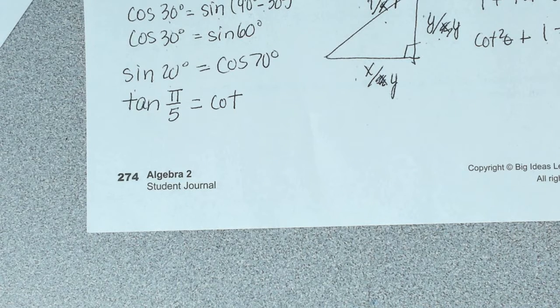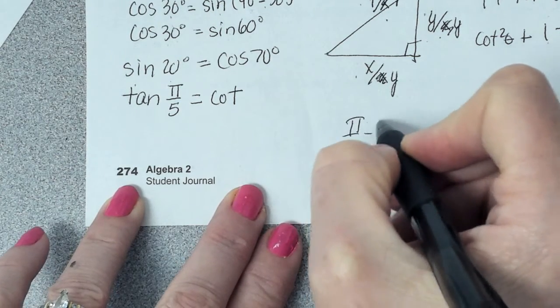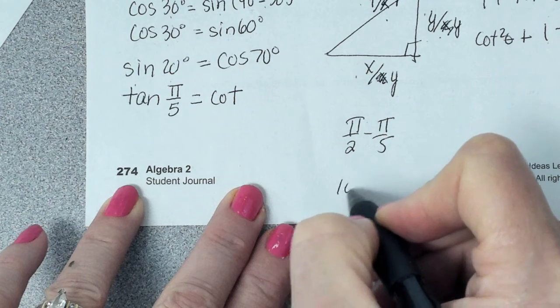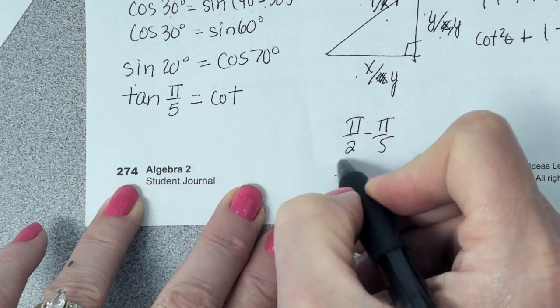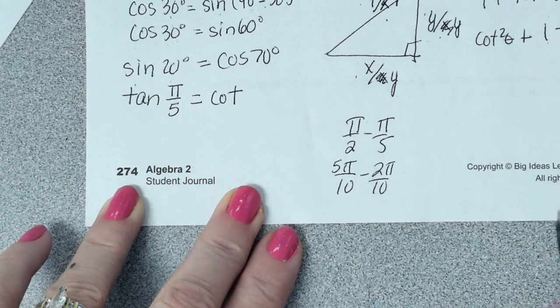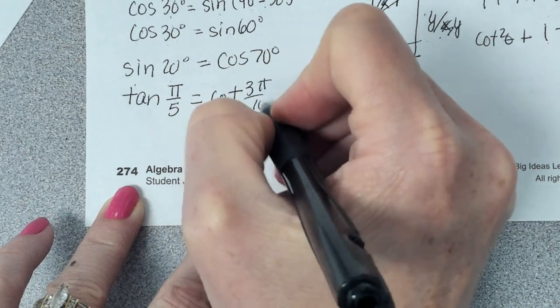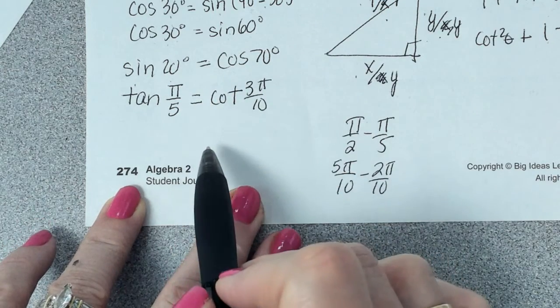Which is in radians? All right, so do pi over 2 minus pi over 5 and tell me what you get. Do the common denominator. What'd you get, Sydney? Good. Okay, so those two would be equivalent to each other.